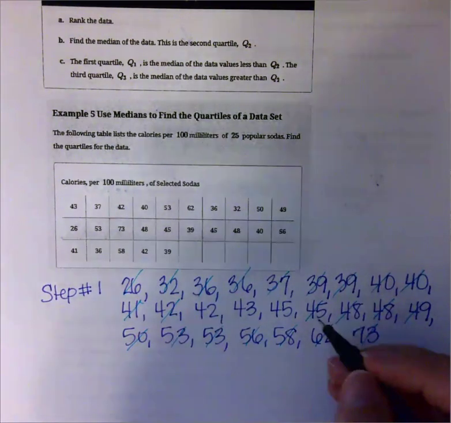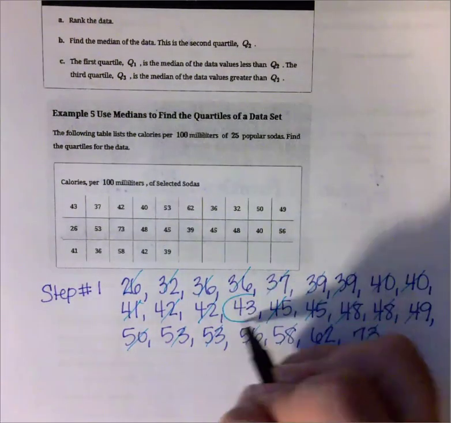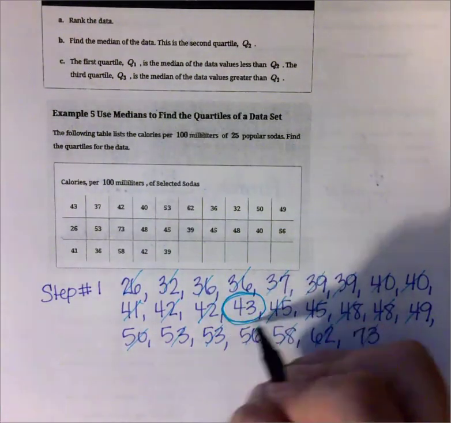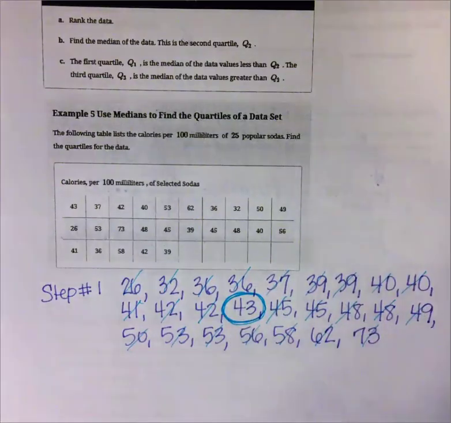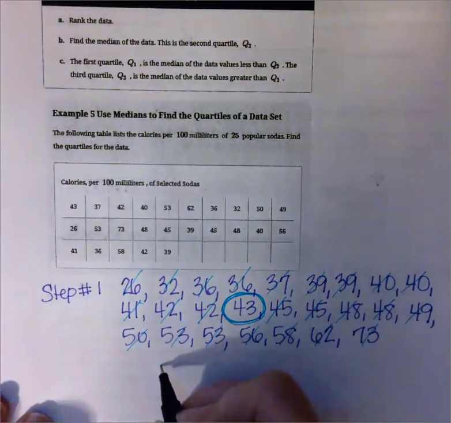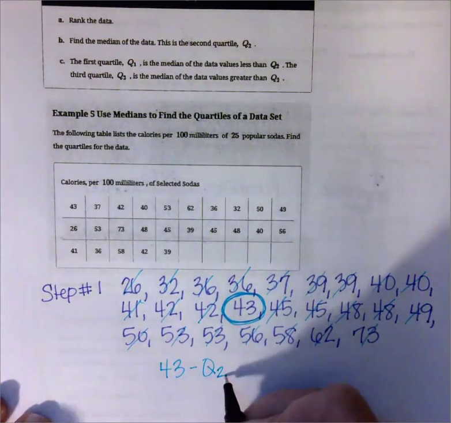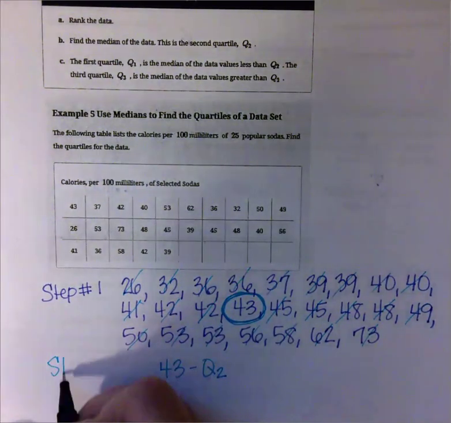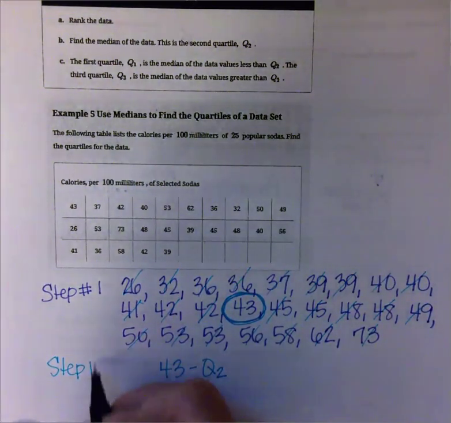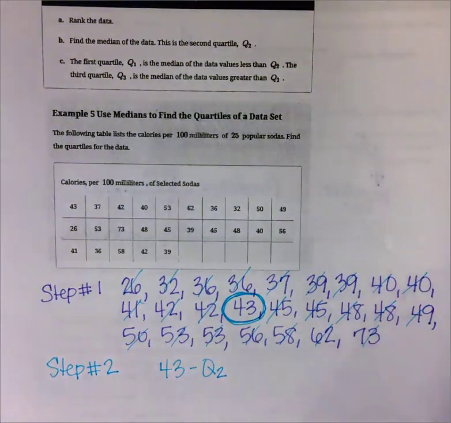And as you're doing this, just keep track of where you're at, and you should find your middle number to be the number 43. So 43 represents Q2. It's called our second quartile. Step number 2, find that number.